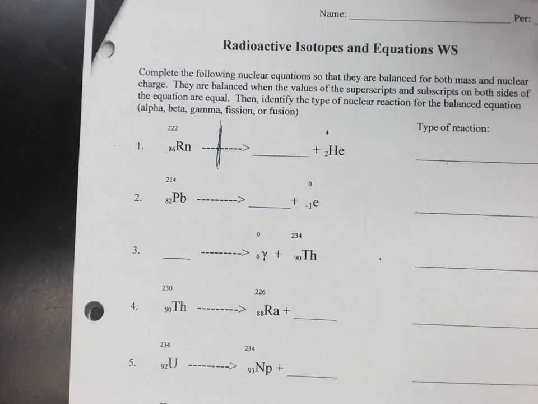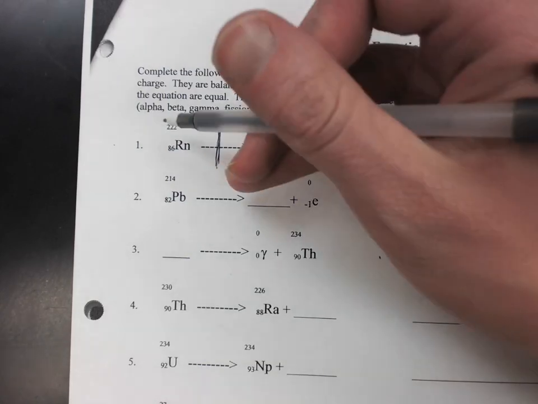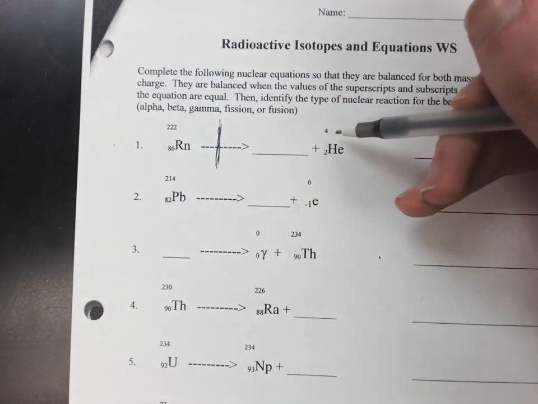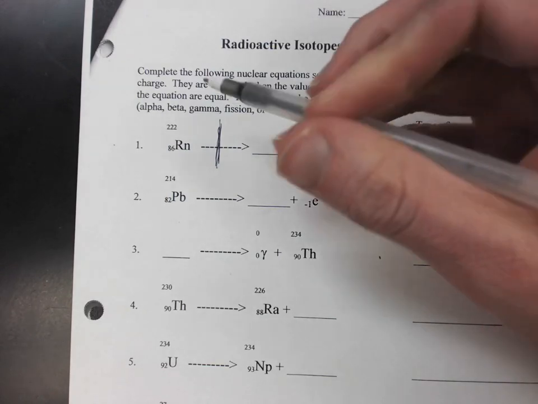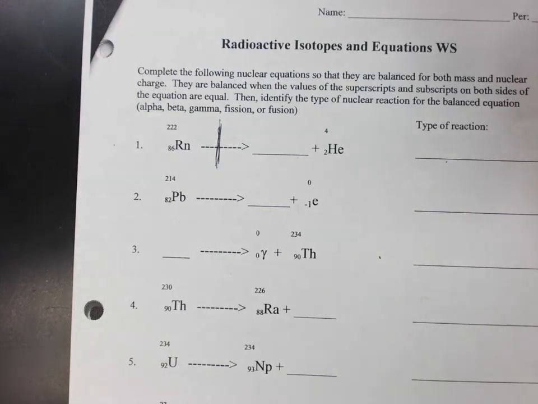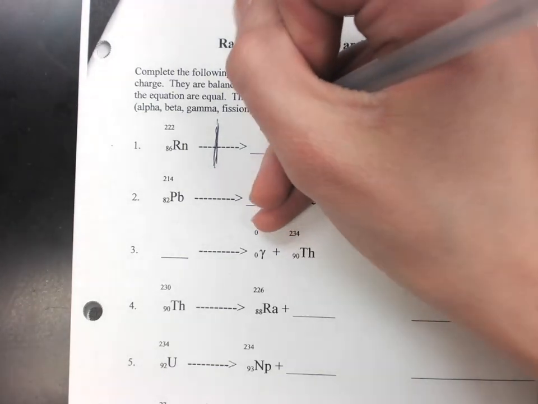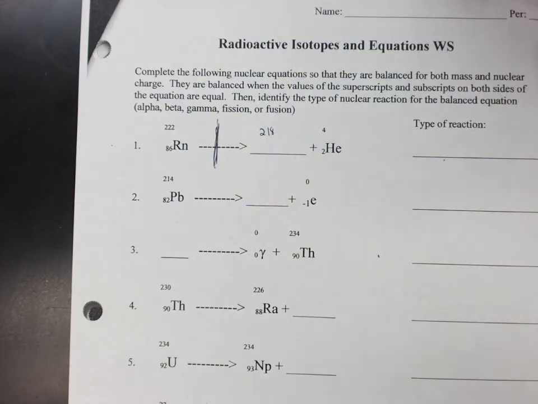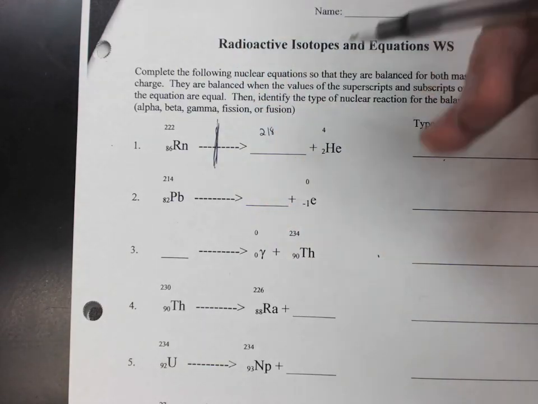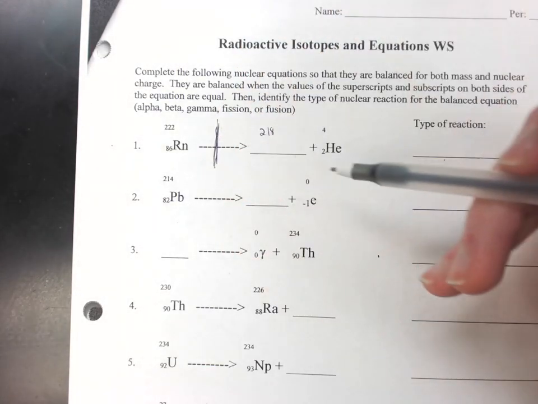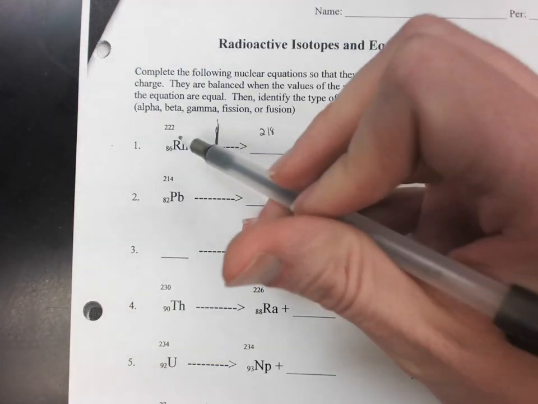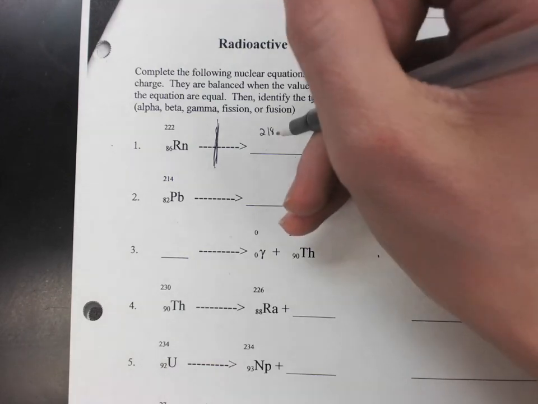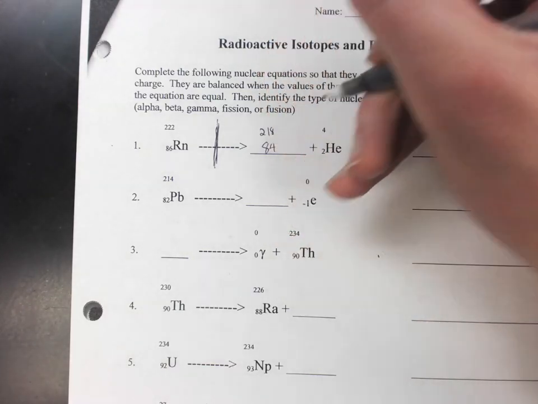So you have to say, okay, I have 222 on one side, and I have 4 on the other. What plus 4 equals 222? That's the thought process. And of course, that number is 218. Then you ask yourself, I have 86 on one side, and I have 2 on the other. What plus 2 equals 86? And it's 84.